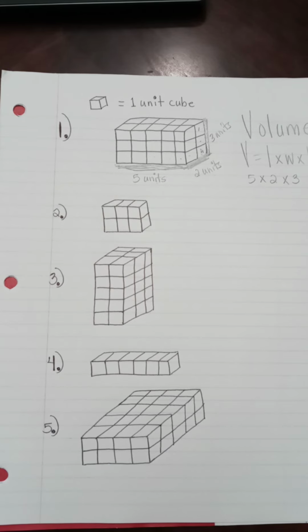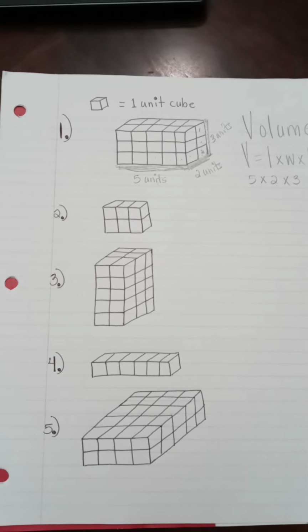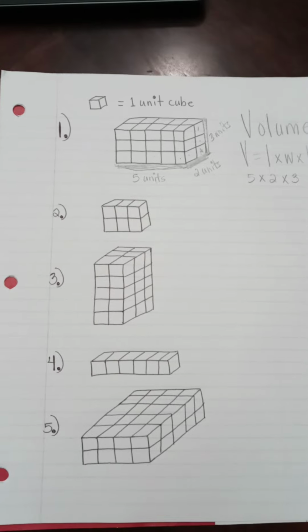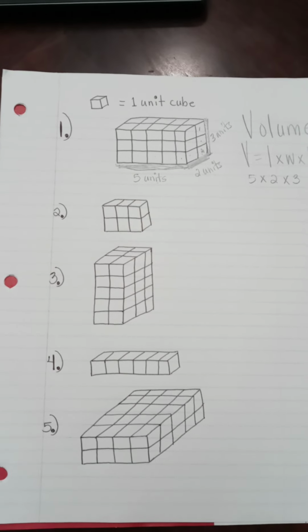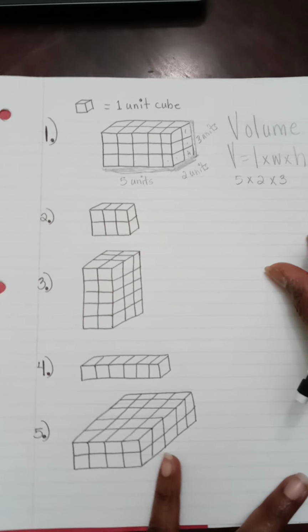The answer would be yes, I would get the same answer because multiplication is commutative, meaning that it doesn't matter what 2 numbers, what 3 numbers you multiply together, it's always going to come out to be the same answer no matter the arrangement of the numbers. So when I multiply this right here, I can do a little mental math.